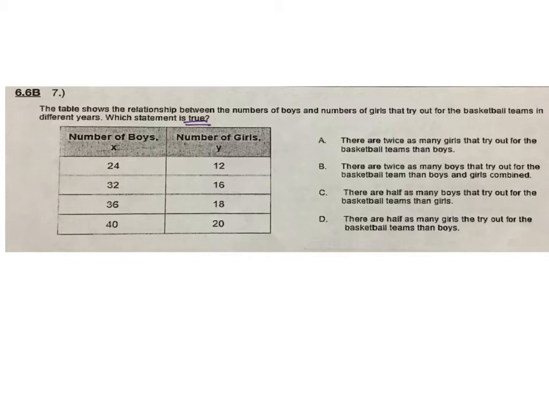Okay. Answer choice A. There are twice as many girls that try out for the basketball teams than boys. B. There are twice as many boys that try out for the basketball team than boys and girls combined. C. There are half as many boys that try out for the basketball teams than girls. D. There are half as many girls that try out for the basketball teams than boys.